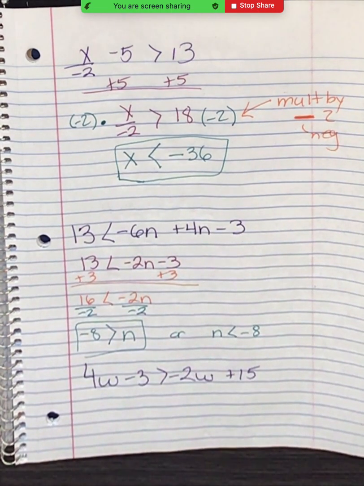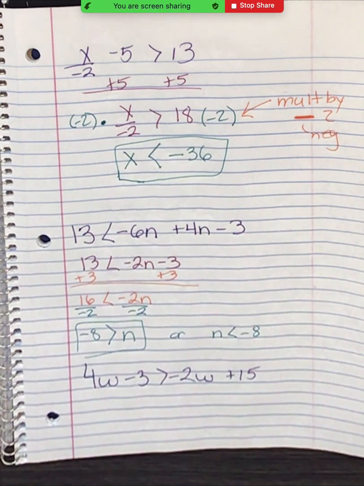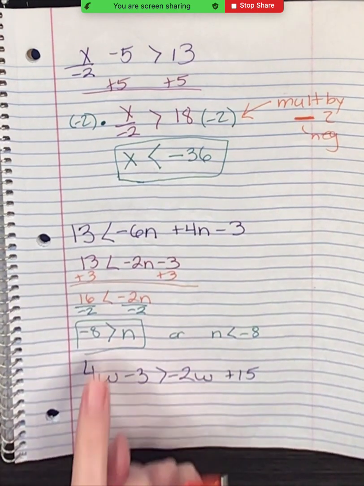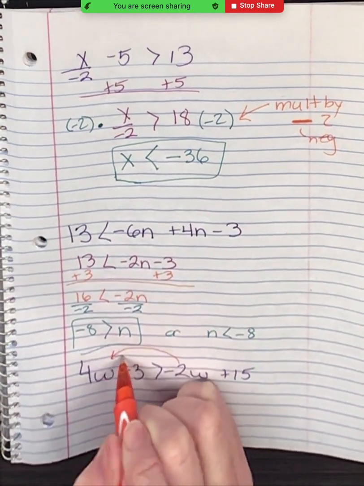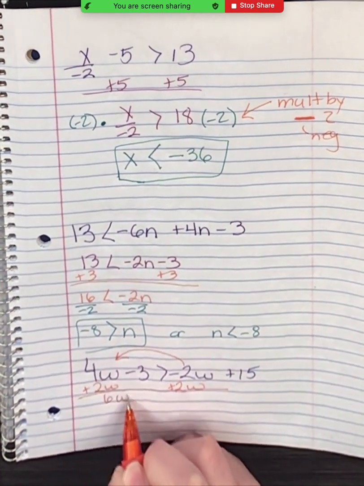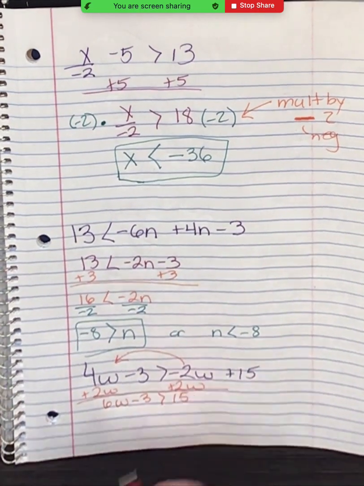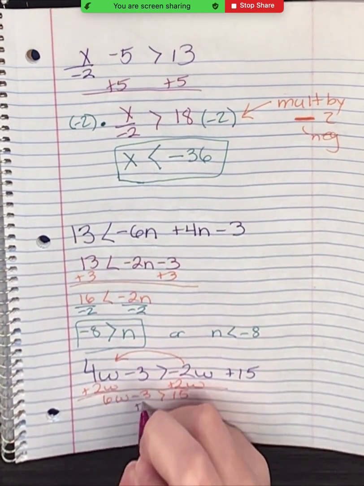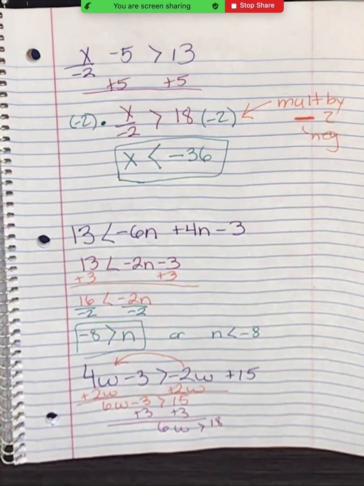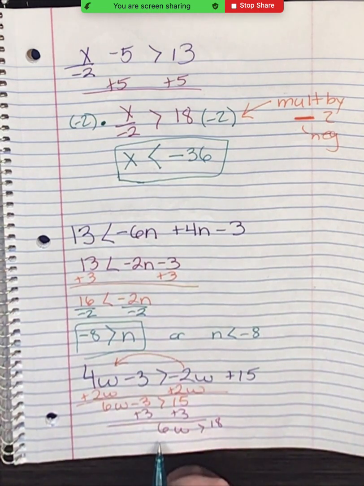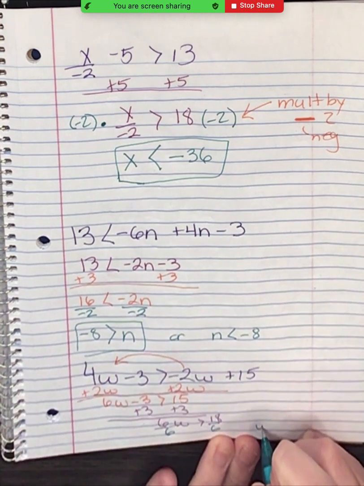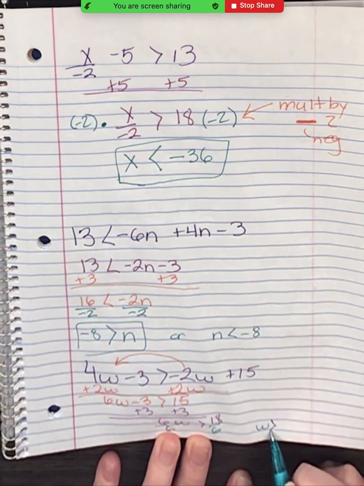All right, the last one, we're going to put our variable on the same side. So I want to try to keep that w positive for this reason. So I'm going to move the 2 over. So I add 2w. So I get 6w minus 3 is greater than 15. Then I need to add 3, right? I'm using these inverse operations. So 6w is greater than 18. It's multiplying by 6, so I'm going to divide by 6. This is positive, so I don't need to change my inequality. So w is still greater than 3.